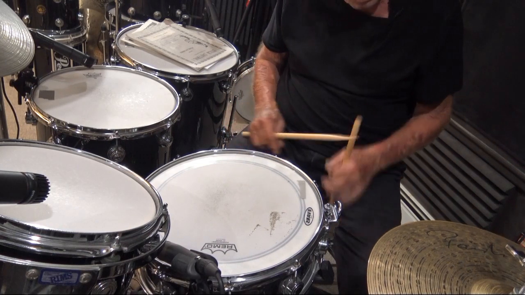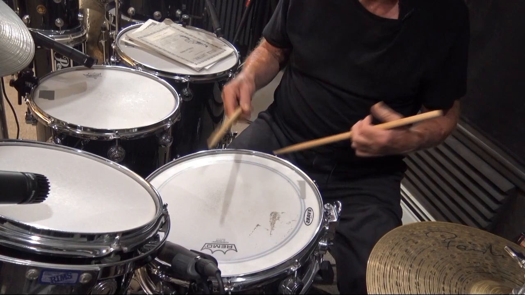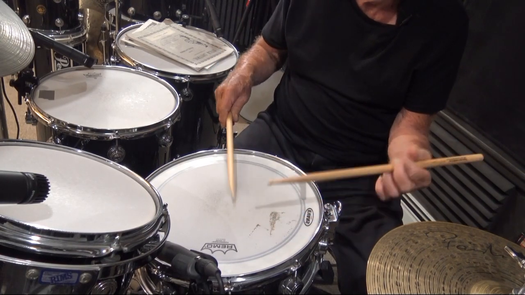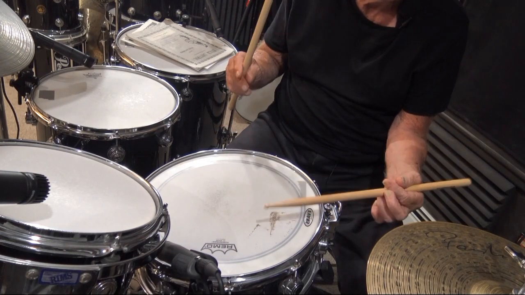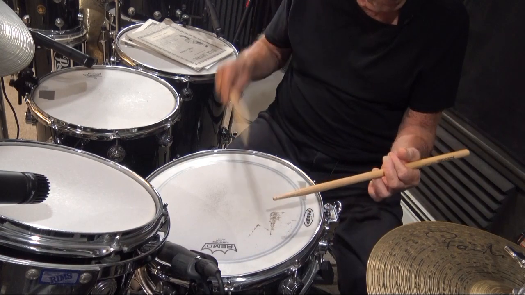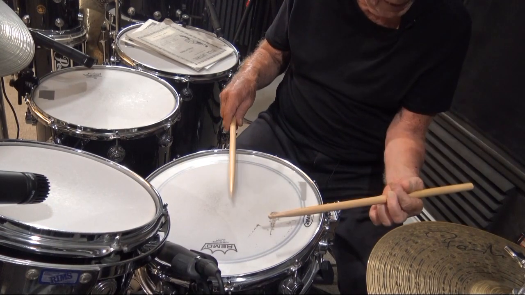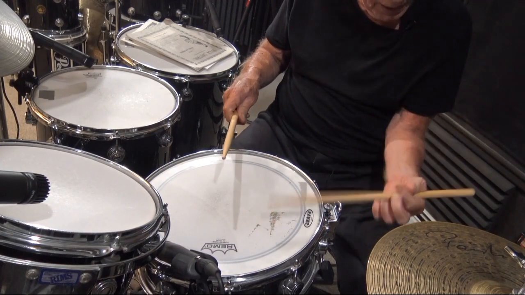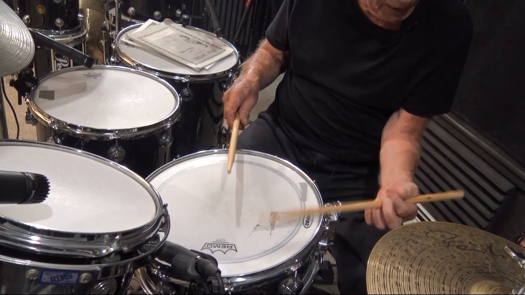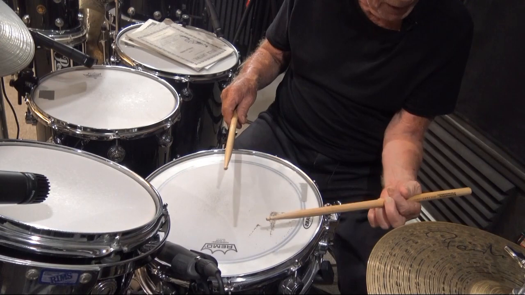Now we go to line 2. See the rights? They go to the ands. So the first line was 1 and 2, 3, 4. Now we go to the second line. The accent's going to be on the and. We have 1 and 2 and 3 and 4 and 1 and 2 and 3 and.